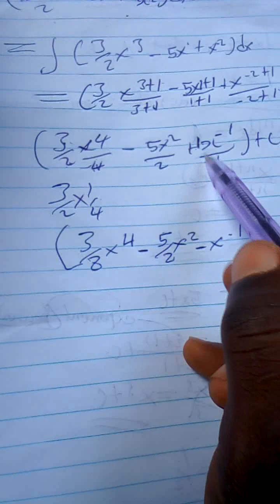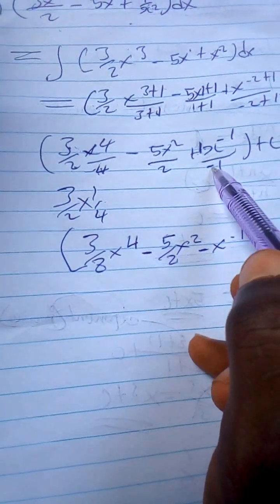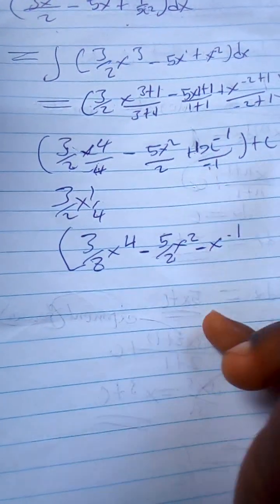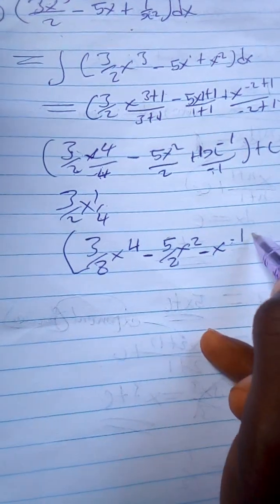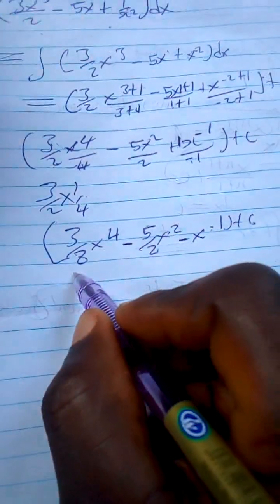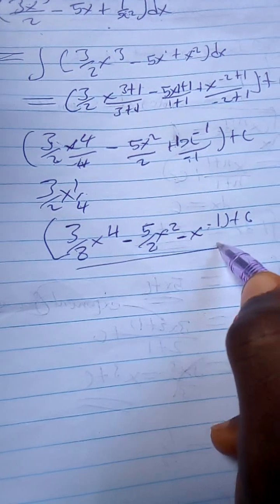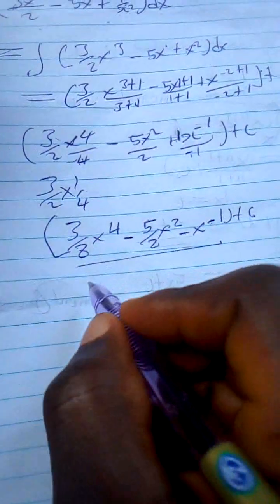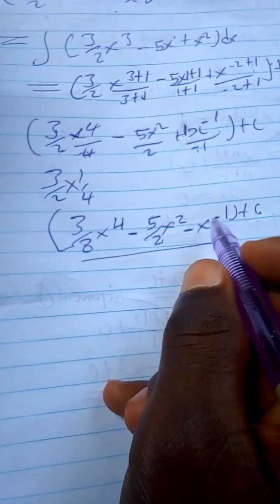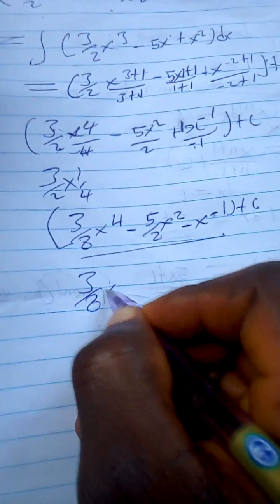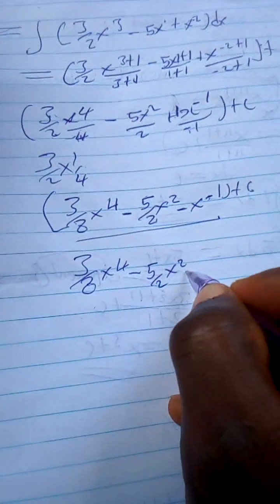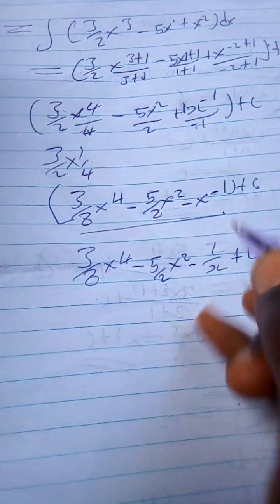Remember I told you that a positive sign divided by a negative sign is always a negative sign. Plus 1 divided by minus 1 is minus 1, raised to the power minus 1, plus c. You can leave it like this. Otherwise, you can introduce a division line here. If we introduce a division line, it changes to 3 over 8 x to the power 4, minus 5 over 2 x squared, minus 1 over x, plus c. Answer. Okay, thank you.